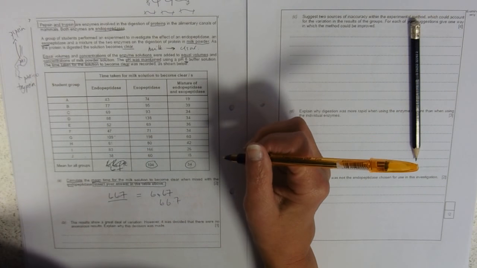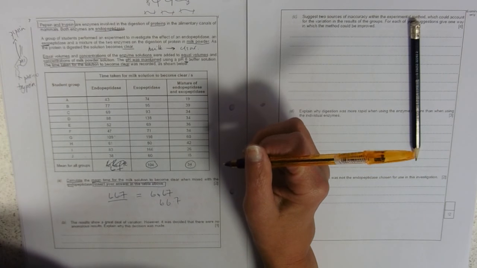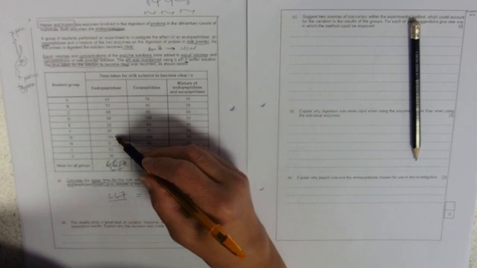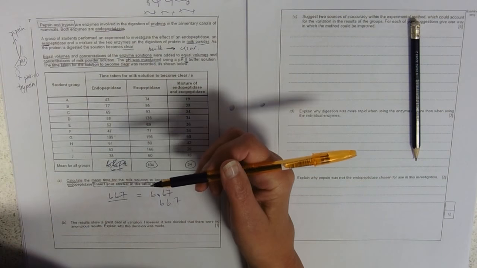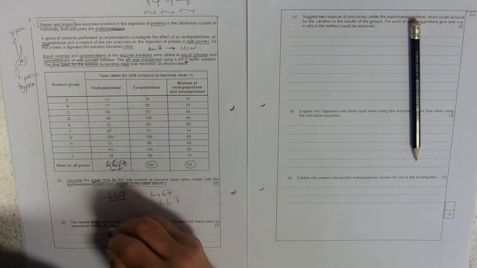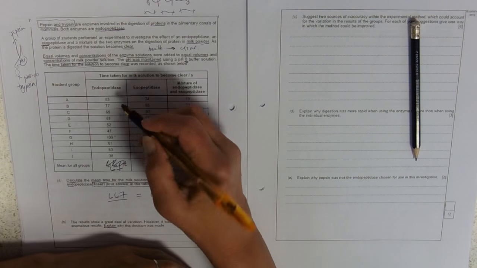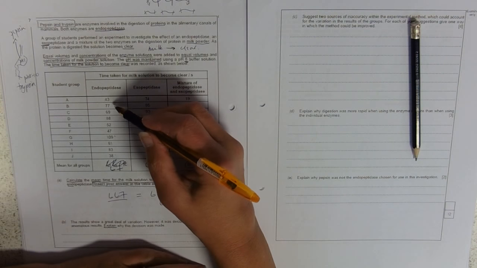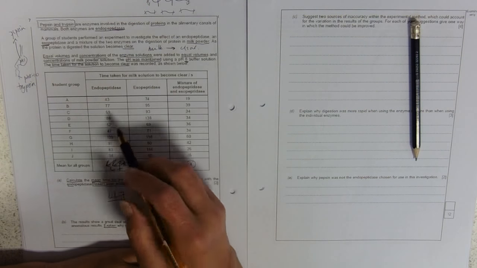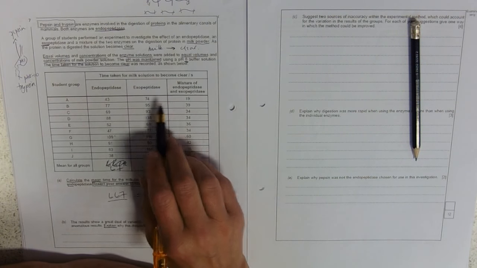However, it was decided there were no anomalous results. So I'm thinking now, why is that not an anomaly? Explain why this decision was made. That's my command word. Explain. So if we're not looking at the variation across there, we need to be looking at trends across here.